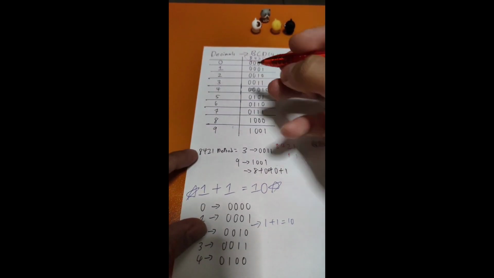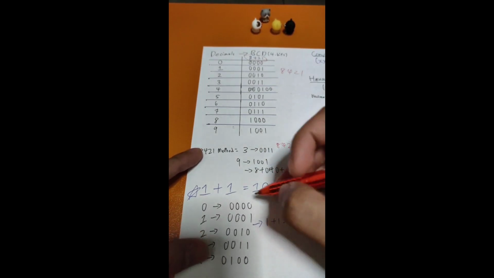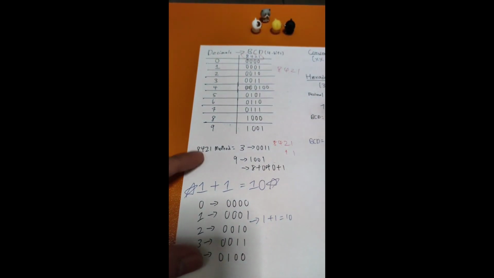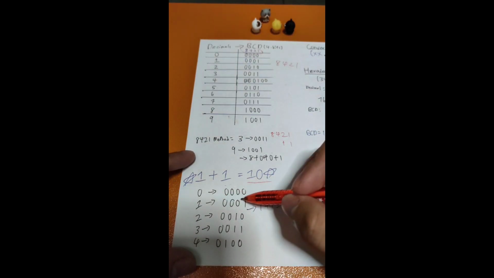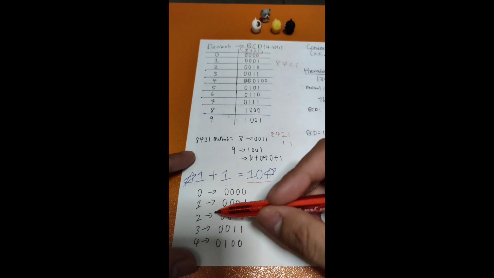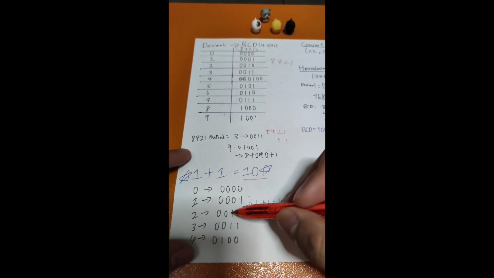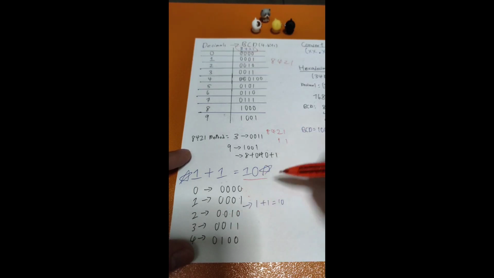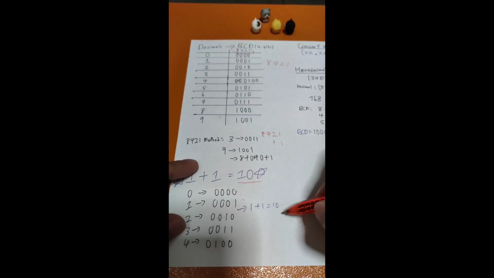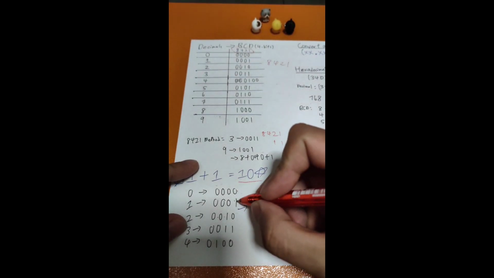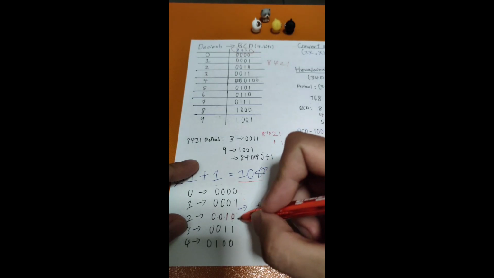Firstly, you need to create a table for the BCD. For my own method, I'm using a formula called 1 plus 1 equals 10. So 0 is basically 0000, and 1 is 0001, where we add a 1 into the 0. So for 2, how do we get 0010? If we apply the formula of 1 plus 1 equals 10 here, we can put our 1 into here, and here becomes 0.